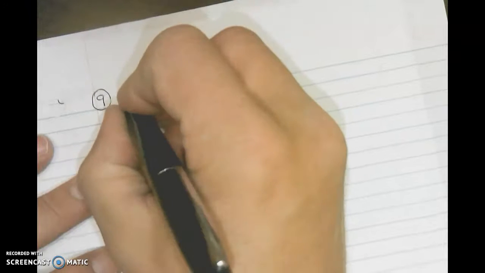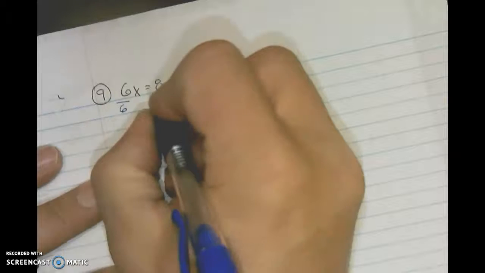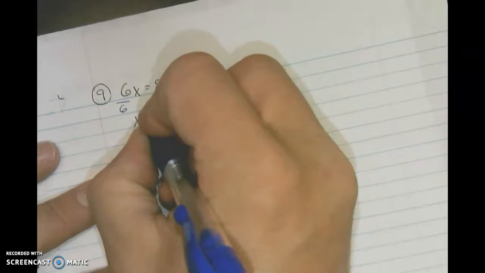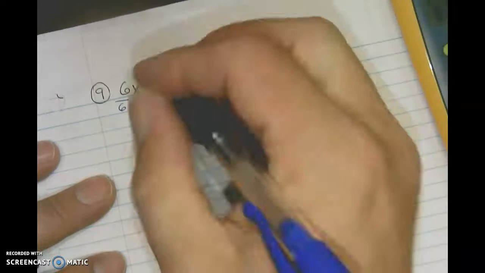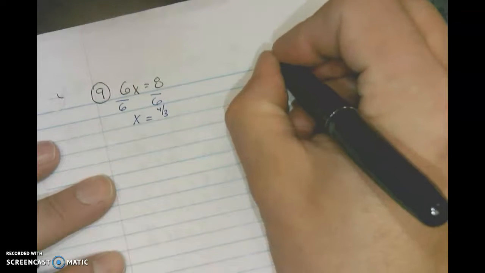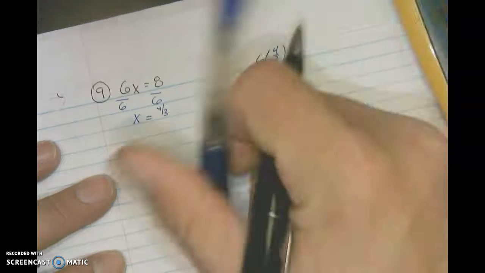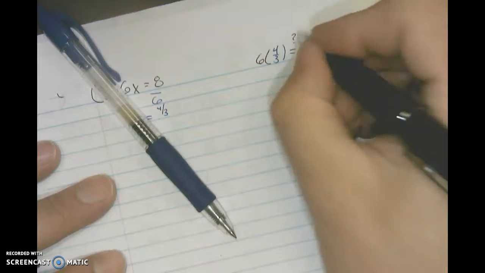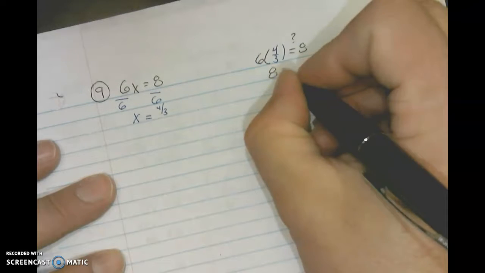All right. So we got time for maybe one more. So 6x is equal to 8. Real easy, like we did before. We're just going to divide by that coefficient, which is 6, and then we're just going to simplify it, and we get 4/3. So the check, 6 times 4/3 equals 8. That's my little question mark. So times 6, and we do find out that this is equal to 8.